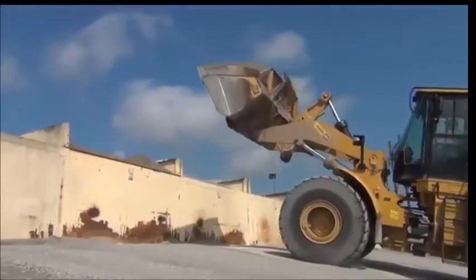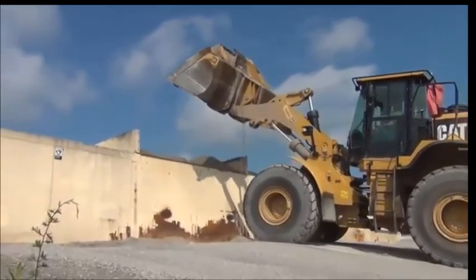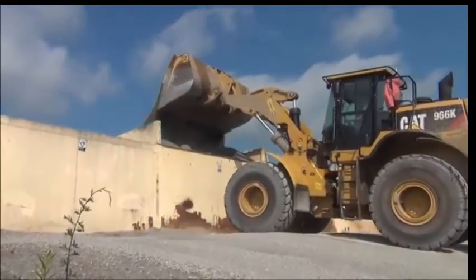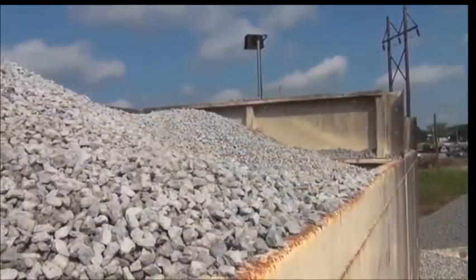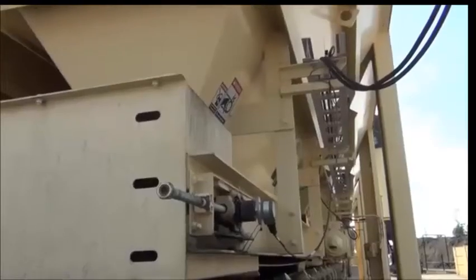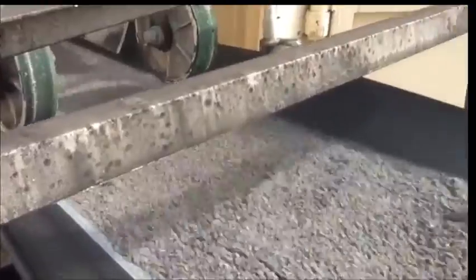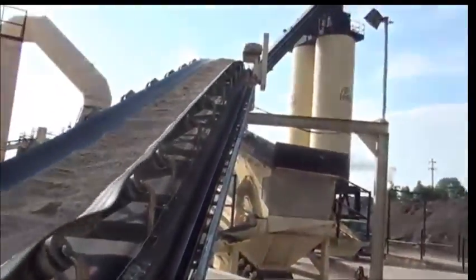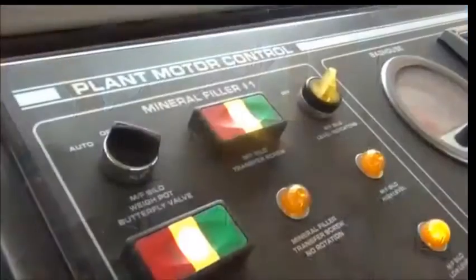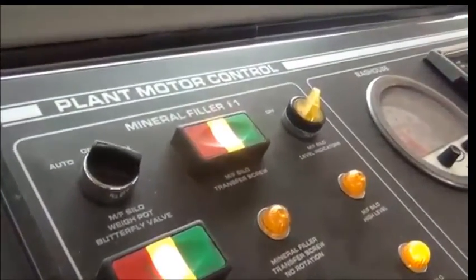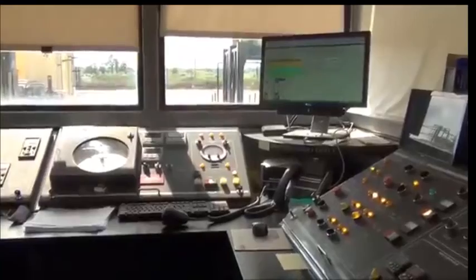A loader operator hauls stone from the piles to cold feed bins. Each bin holds a different size aggregate. A conveyor running below the bins feeds aggregates into the asphalt plant. The plant operator, working in an on-site control room, can adjust how much of each aggregate size is used in the mix.